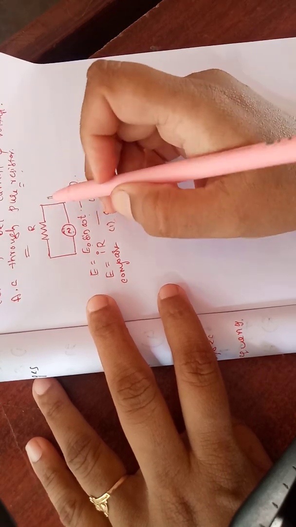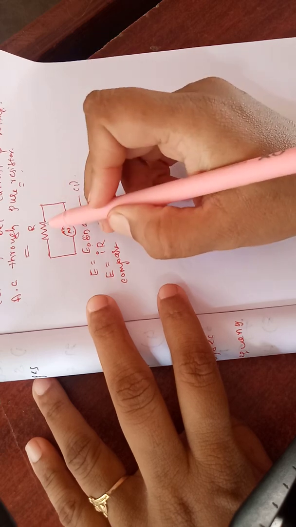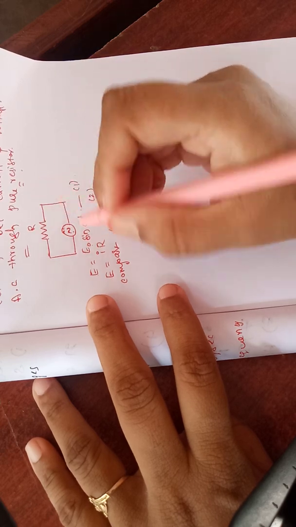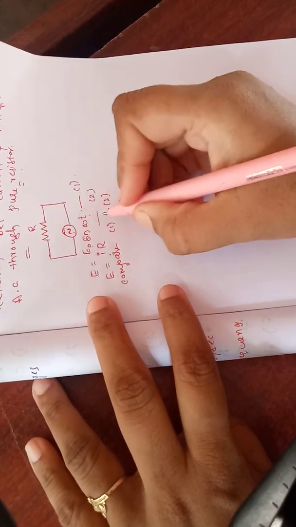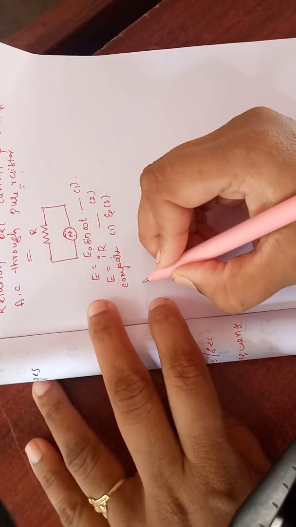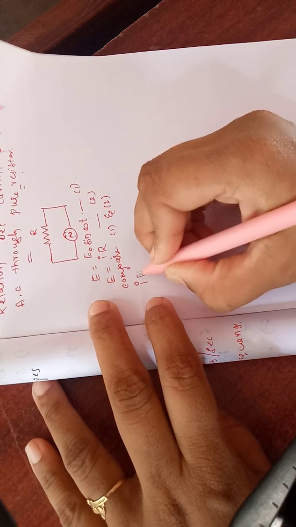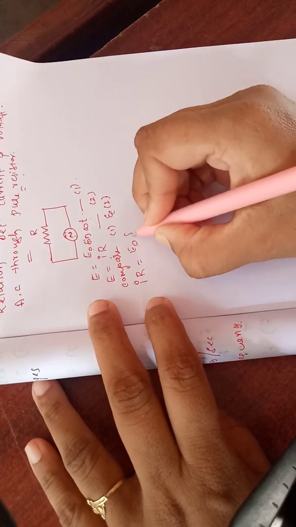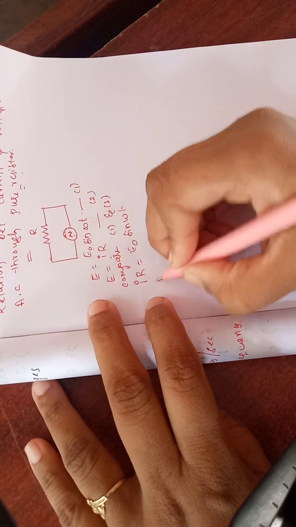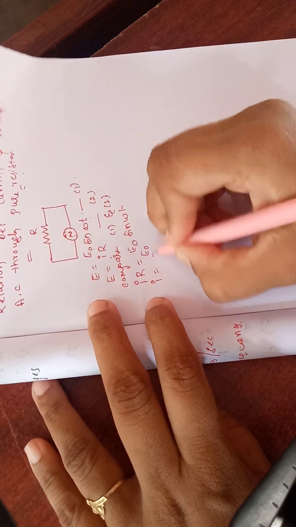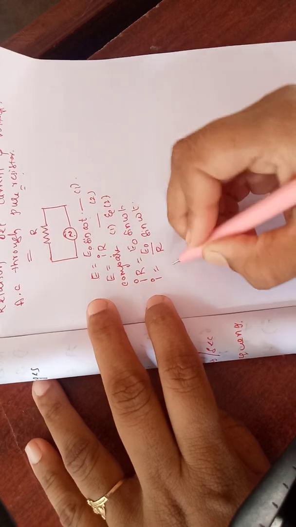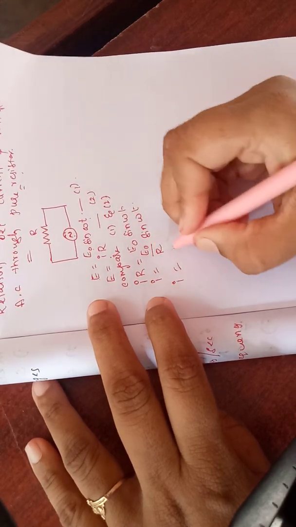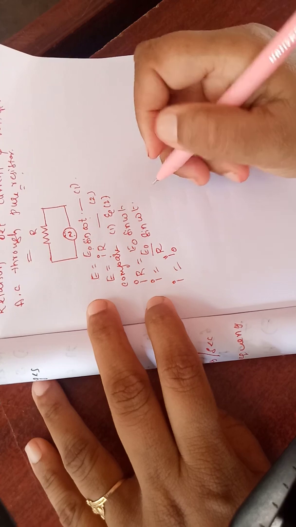Now, according to Ohm's law, when the current flows through the resistor, there will be a voltage drop equal to IR. So, comparing both equations, we get IR equal to E naught sin omega t, so I equals E naught by R sin omega t.